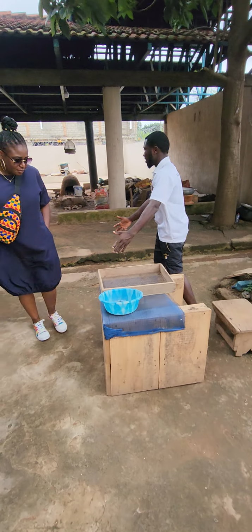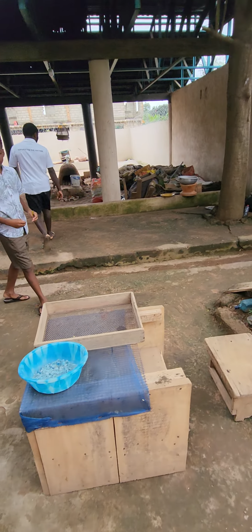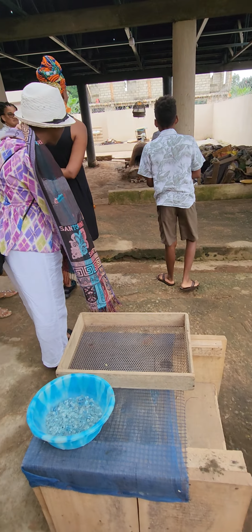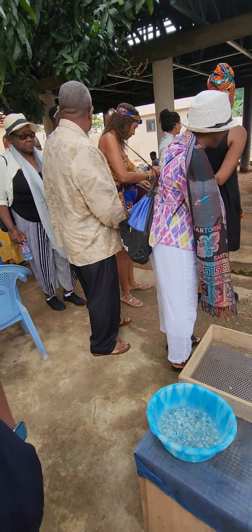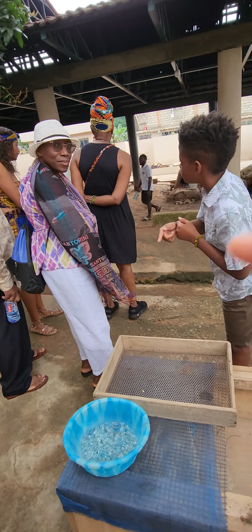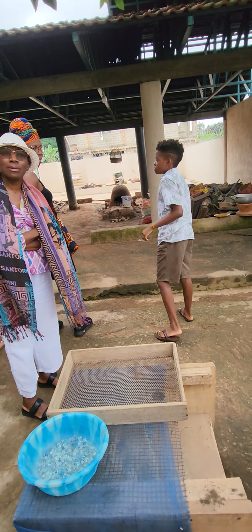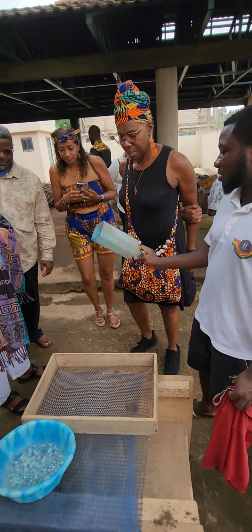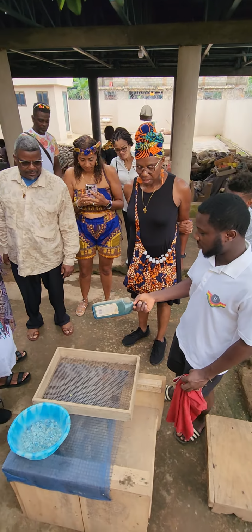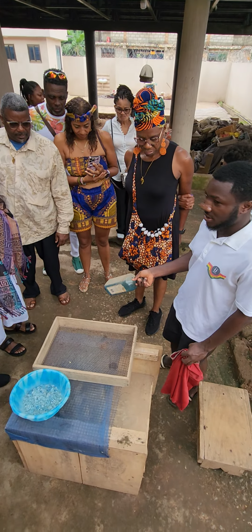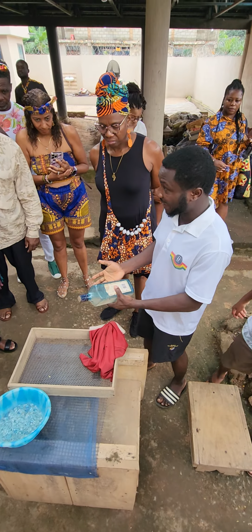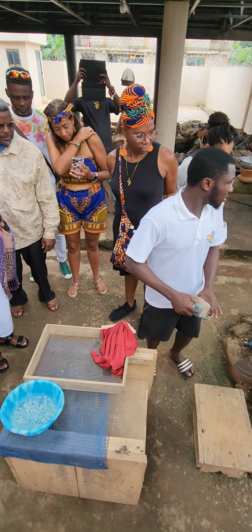Interesting. All this broken glass. That's broken glass right there. A glass bottle. Oh, this is a glass bottle. So you see, it's very dirty. So what we do is we wash it and keep it clean before we are able to use it.